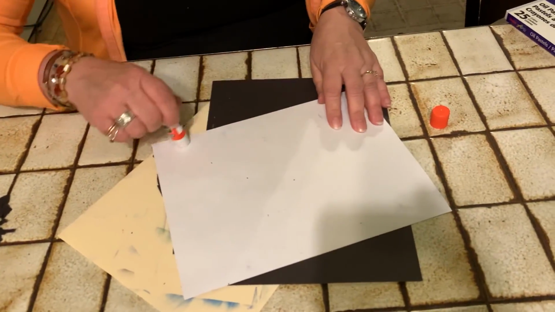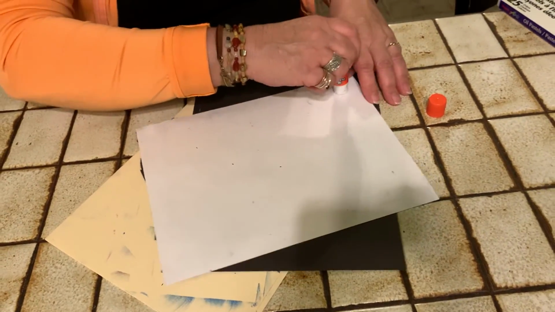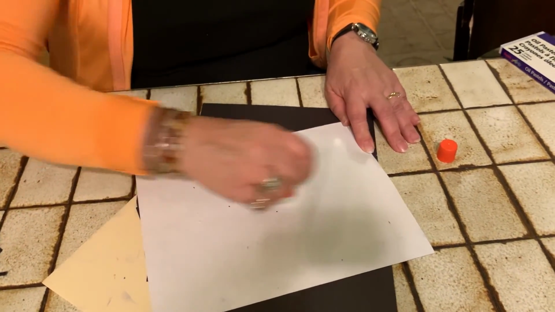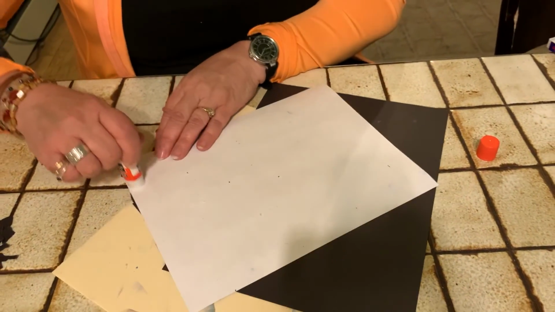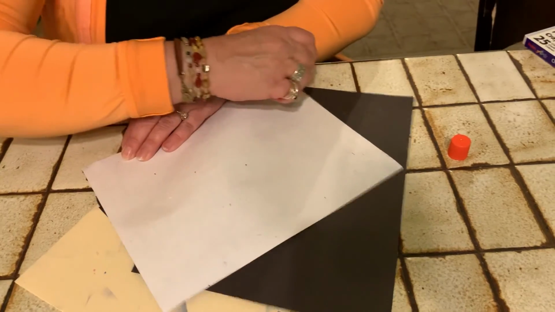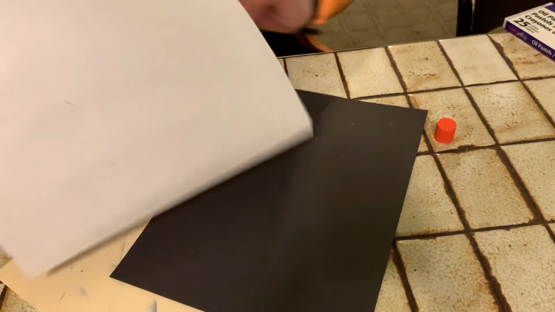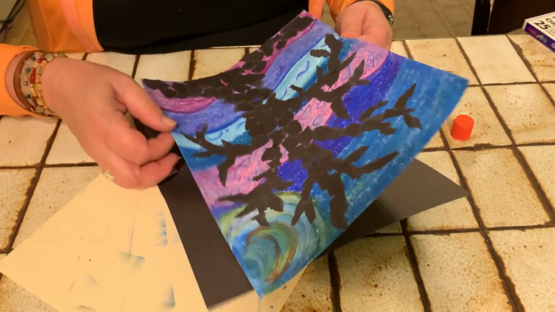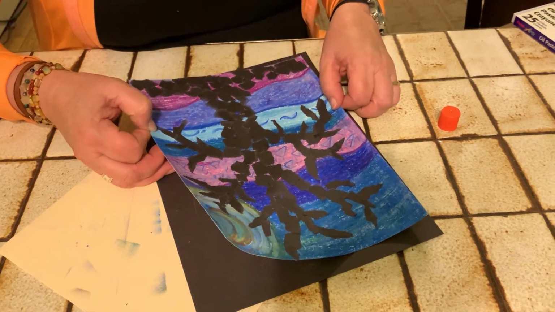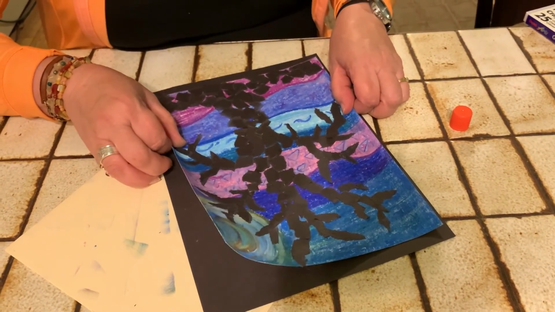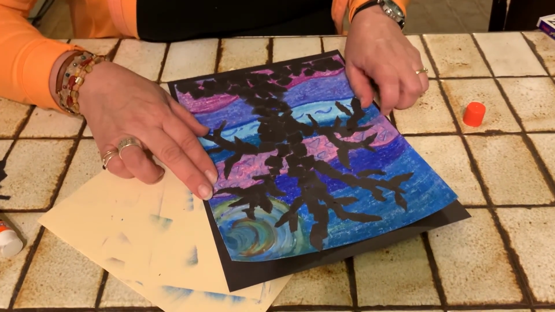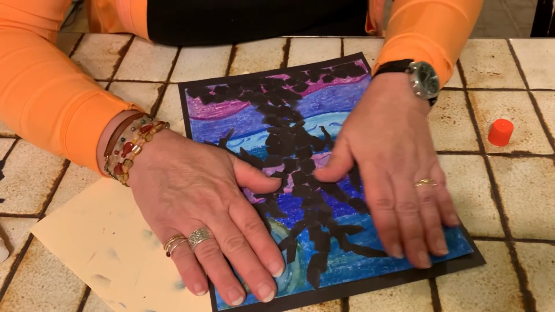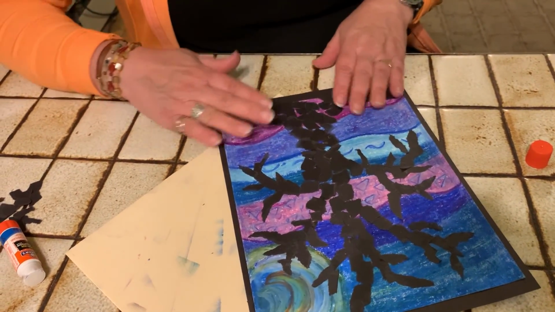So we're going to glue it to this black piece of paper so we have a really nice frame around it so it looks professional. I put some glue on here. Make sure you get the corners really well. I'm gonna try to get it centered on this black piece as well as you can. It has a little bit of a border, so it just gives it a nice finished look.